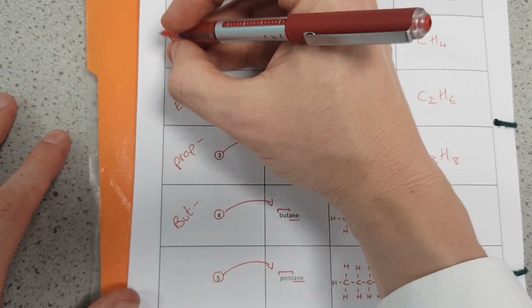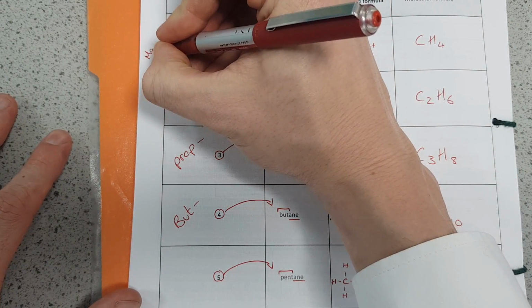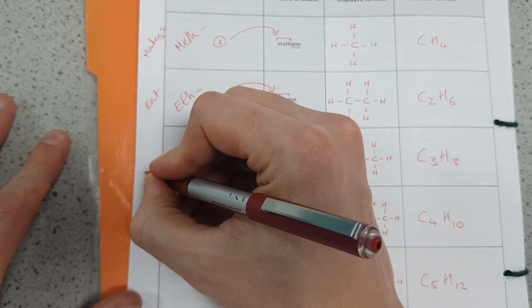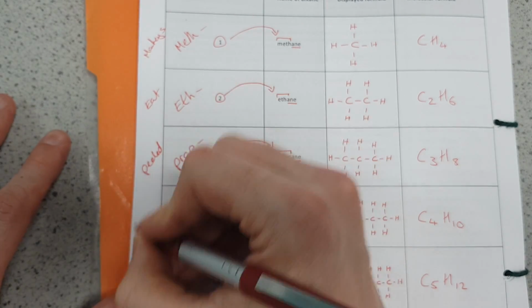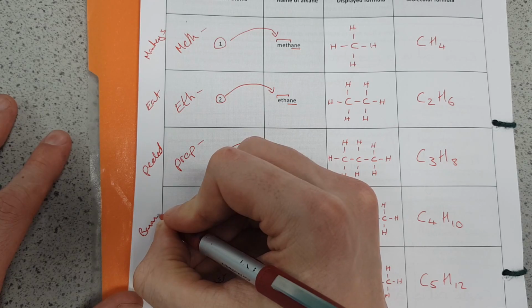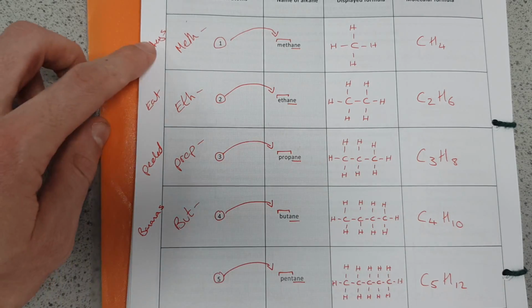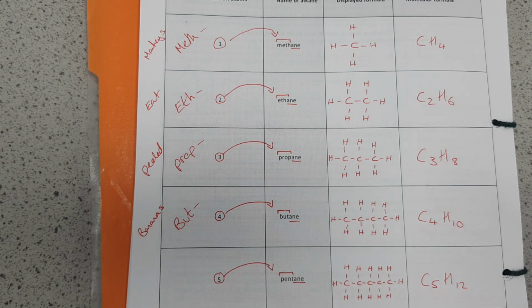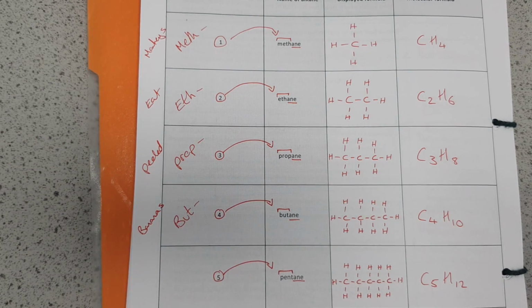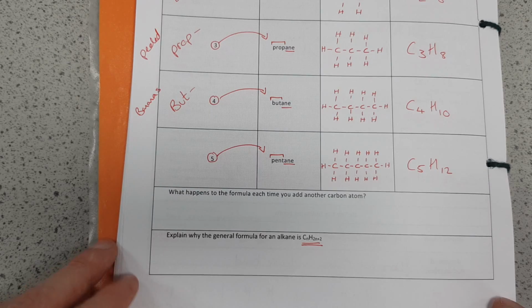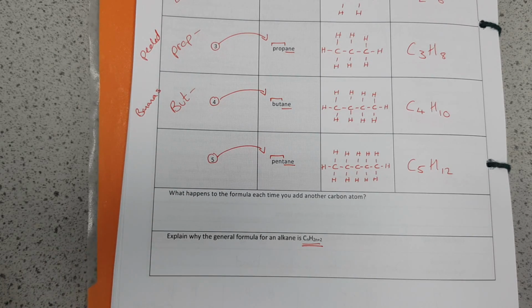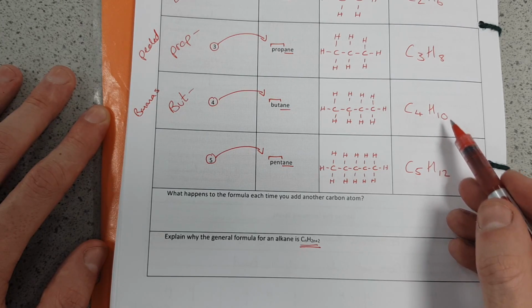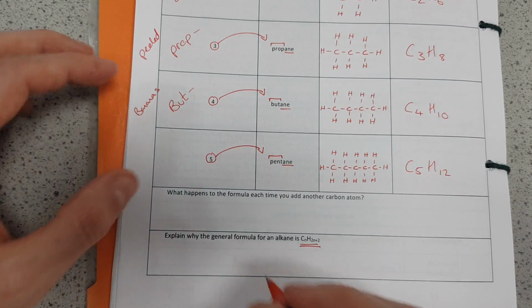Now the mnemonic I've always used for this is monkeys, eat, peeled, bananas. 1, 2, 3, 4: meth, eth, prop, bute, and it refers to the number of carbons. So, what happens to the formula every time you add another carbon atom? Every time the number of carbons increases by 1, the hydrogens increases by 2.